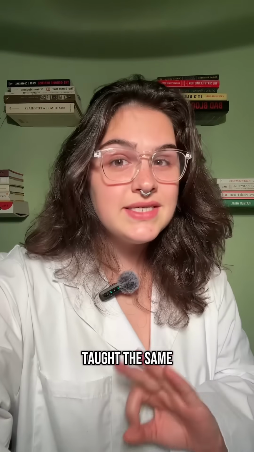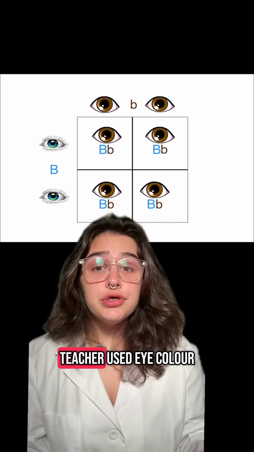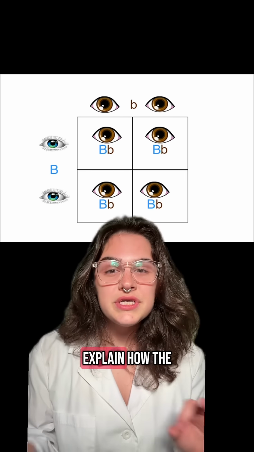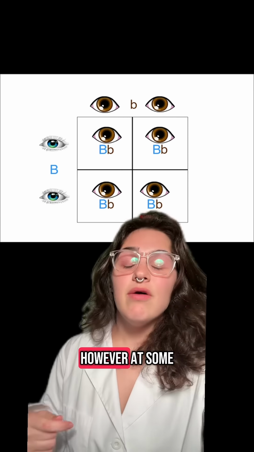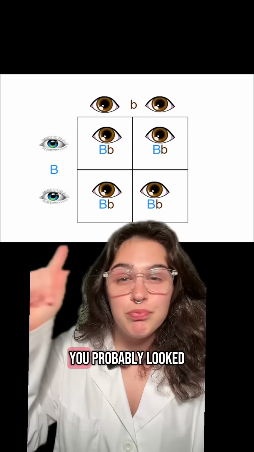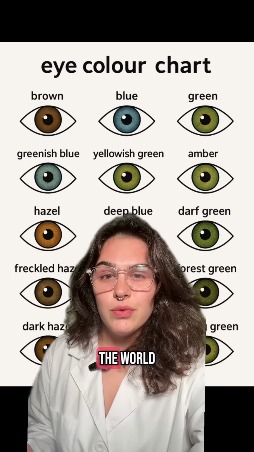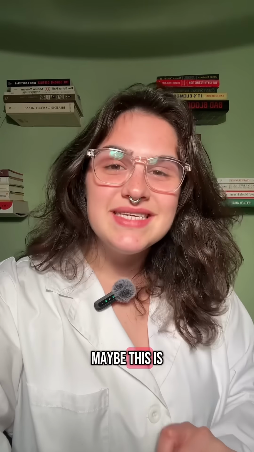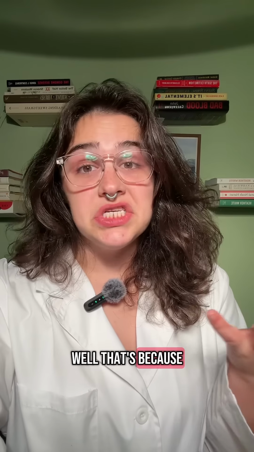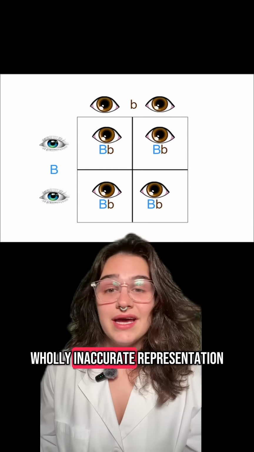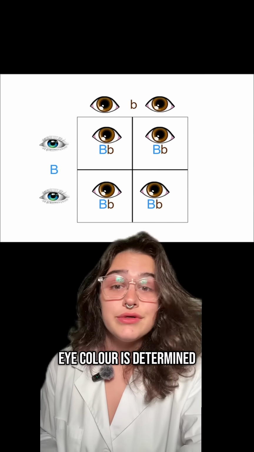And when you were learning about the Punnett square, you were probably taught the same way that I was, in which your teacher used eye color in order to explain how the Punnett square worked. However, at some point whenever you were learning this, you probably looked at this and then thought about how many eye colors there actually are in the world and thought, maybe this is missing something. Well, that's because it was, as this is a wholly inaccurate representation of how your eye color is determined.